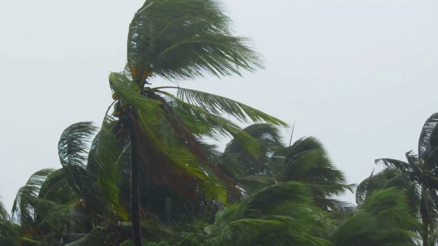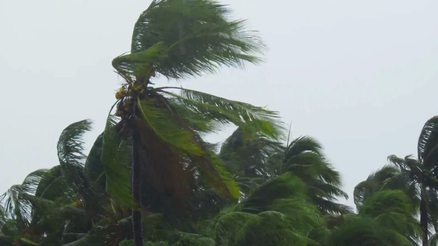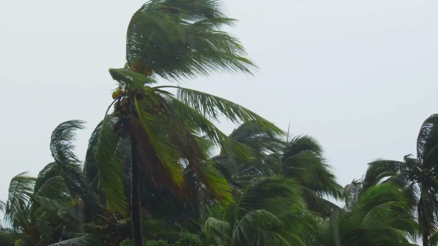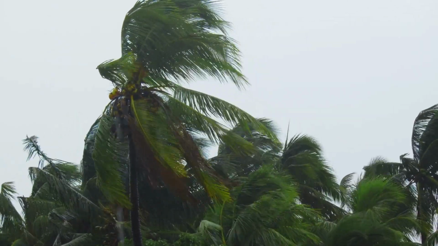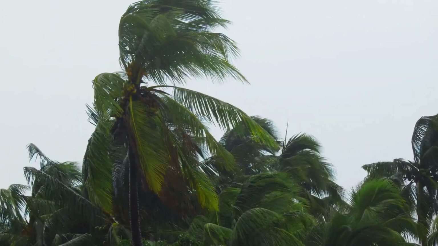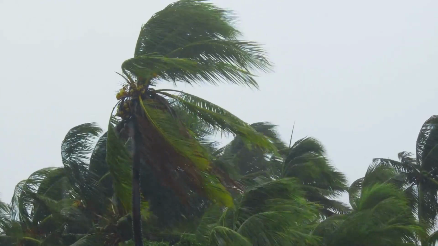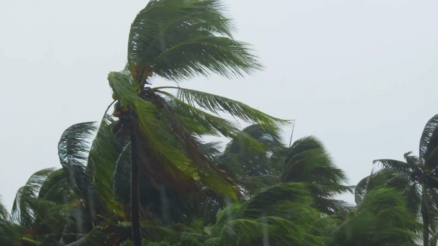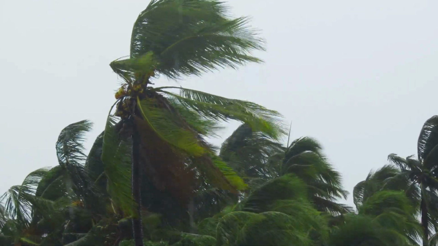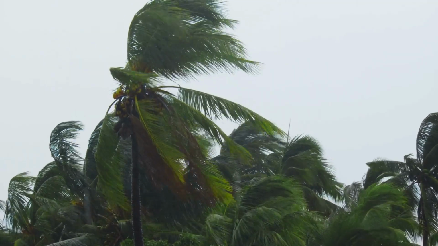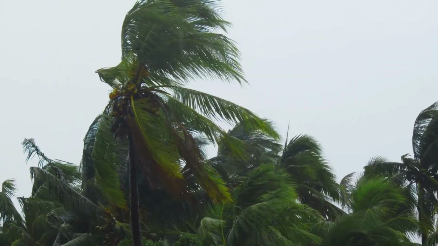Maximum sustained wind speed. The maximum sustained wind speed is the most widely recognized measure of a hurricane's intensity. It refers to the average wind speed sustained over a 1-minute period near the center of the storm. These wind speeds are measured by instruments such as anemometers on weather buoys, ships, and aircraft, as well as through remote sensing techniques like Doppler radar and satellite observations.